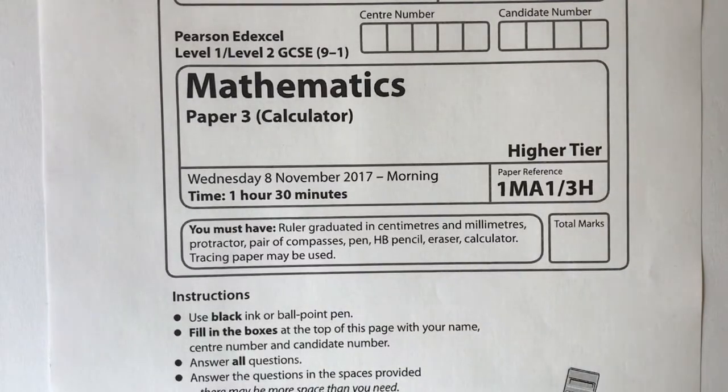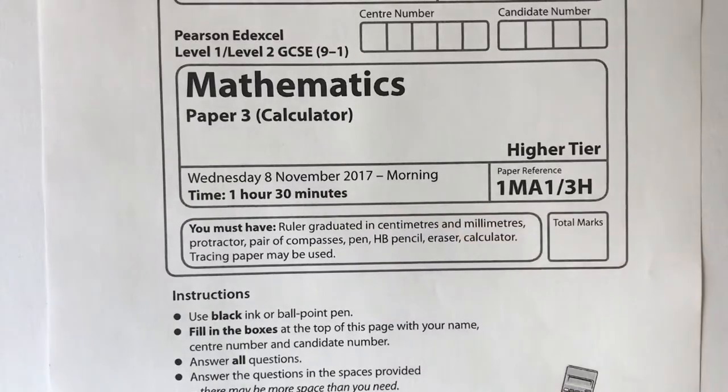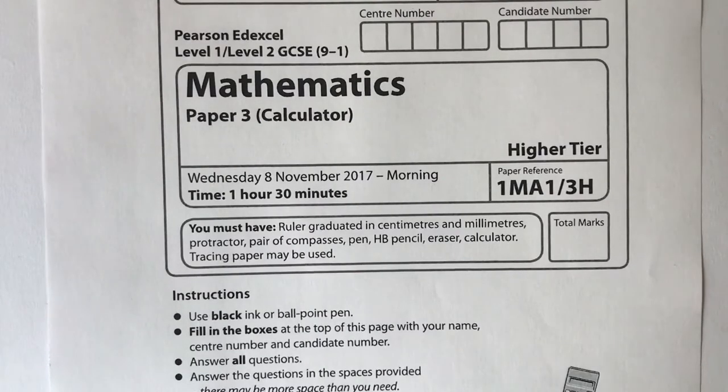Hi, this is the fourth video in the series where we're looking at the November 2017 paper 3, calculator paper. In the previous video we completed through to question number 17, so we're going to start from question number 18 onwards.